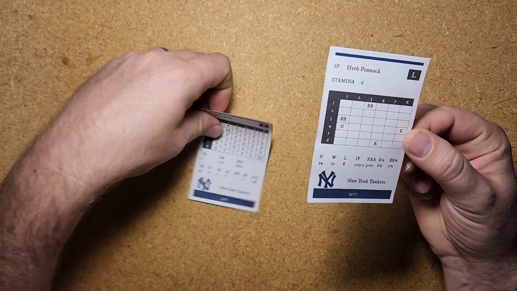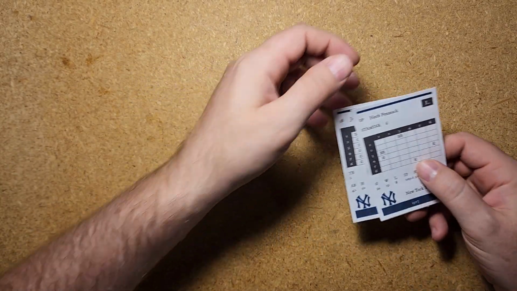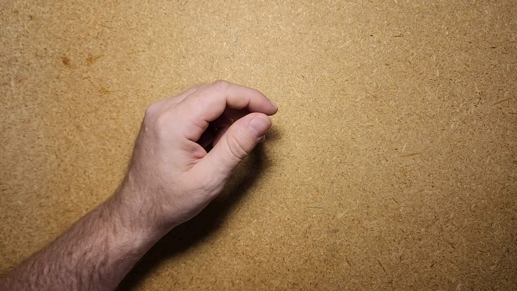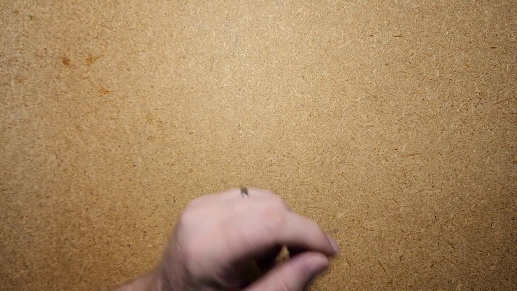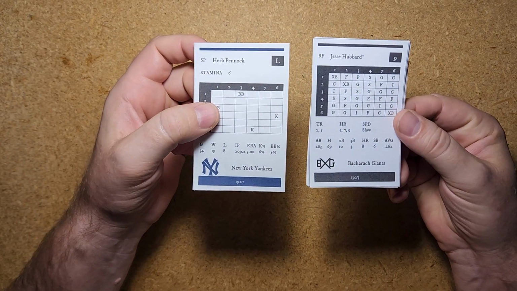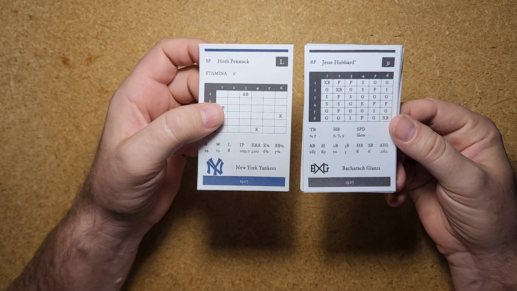I did go ahead and do what I think is going to be a lot of fun. I actually am planning to create the Eastern Colored League. I'm planning to do Negro League baseball with this game. What I've started out doing is I've taken the 1927 Yankees and the 1927 Bacharach Giants.